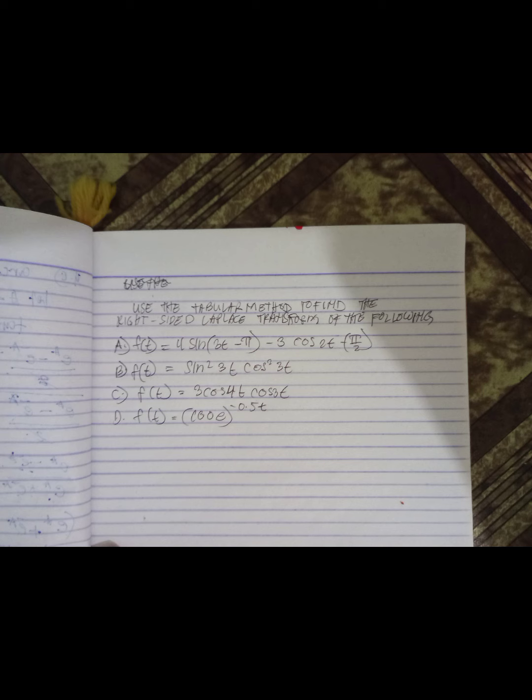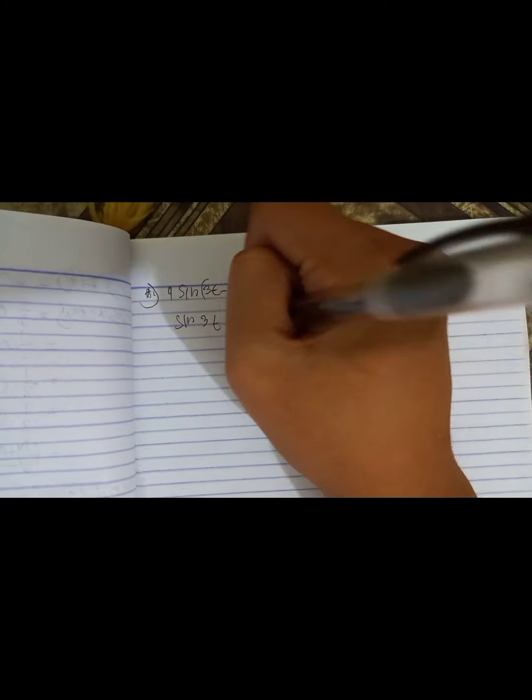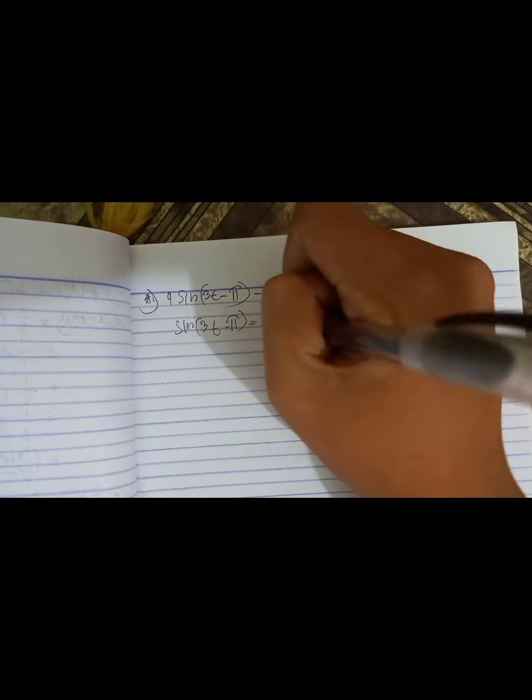And letter C is f of t equals 3 cosine 4t cosine 3t. Letter D is f of t equals 100 e raised to negative 0.5t. So we have to get the value of the sine of 2 angles.